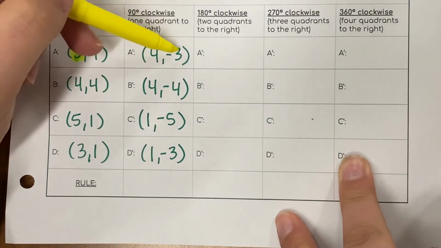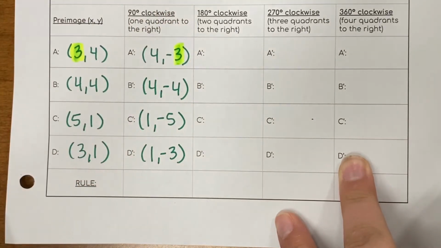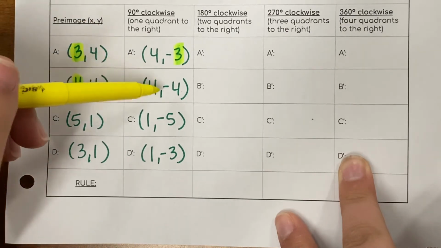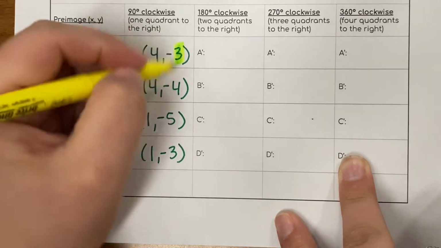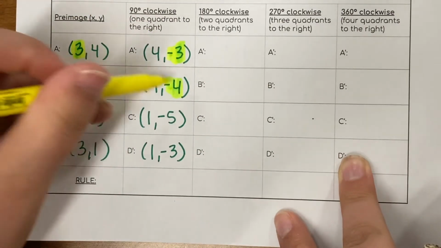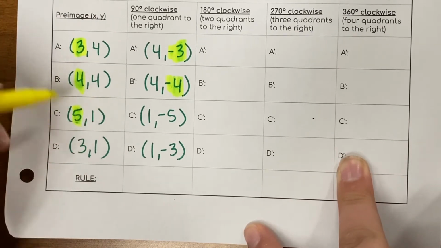Well, no, the 3 is now in the y place, but now it has a negative sign attached to it. Let's look at point B. I have a 4. It's kind of harder to tell here because there are two 4s, but the same pattern happened. My x became my y and it became negative.